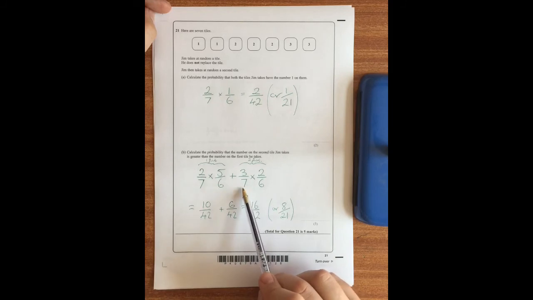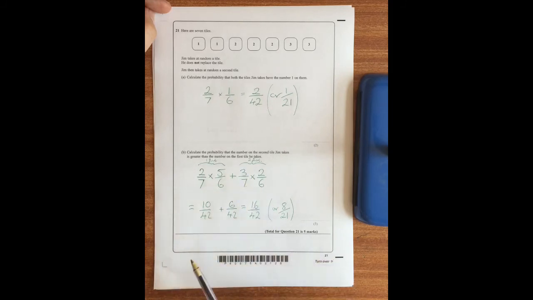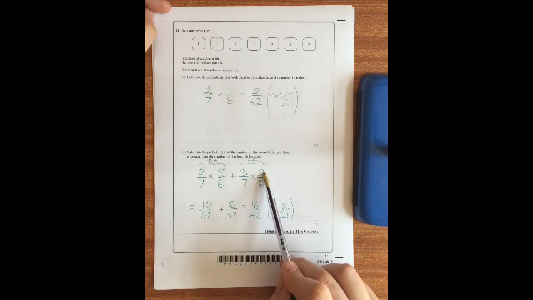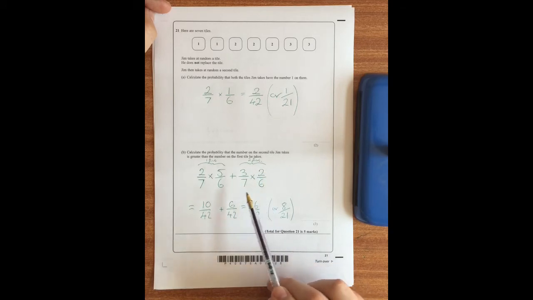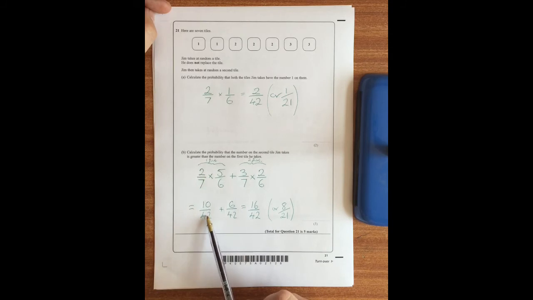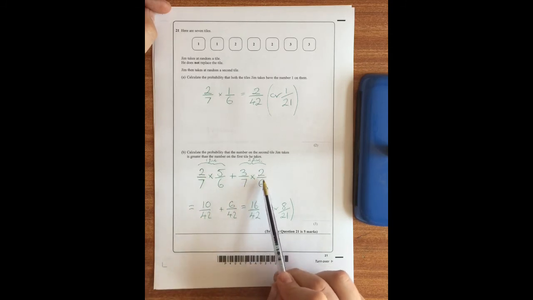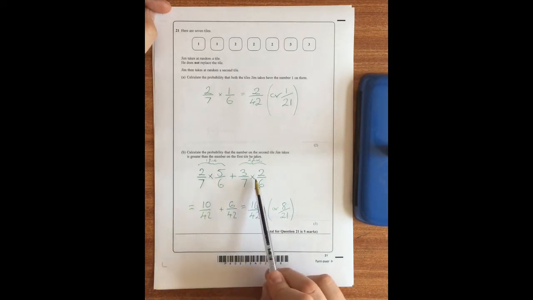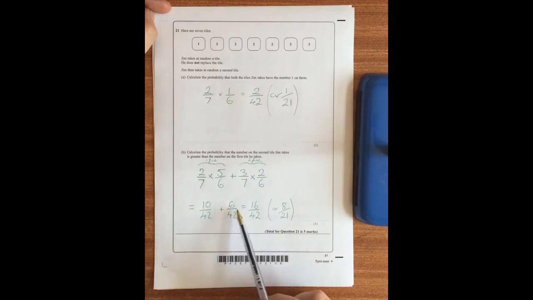The second way of doing it is by choosing a 2 first. The probability of getting a 2 is 3 out of 7. And then you must get a 3 after that, which is only 2 out of the 6 remaining tiles. 2/7 times 5/6 is 10 over 42. And 3/7 times 2/6 is 6 over 42. Adding those together, we get 16 over 42, or cancelling down to 8 over 21. Again, no mark for that. But 1 mark for that, 1 mark for that, and 1 mark for that.